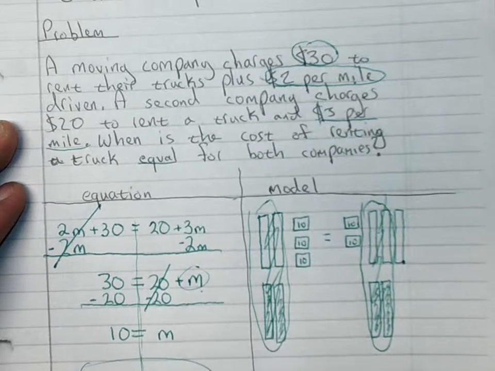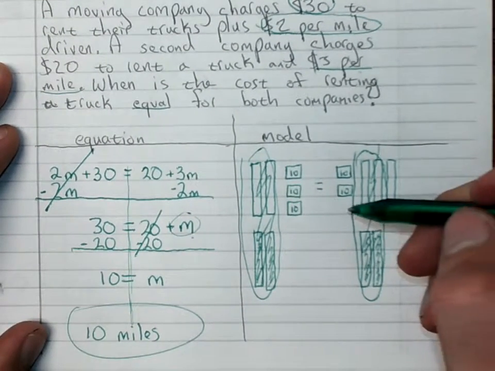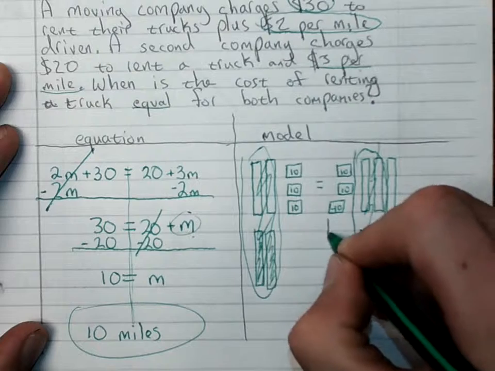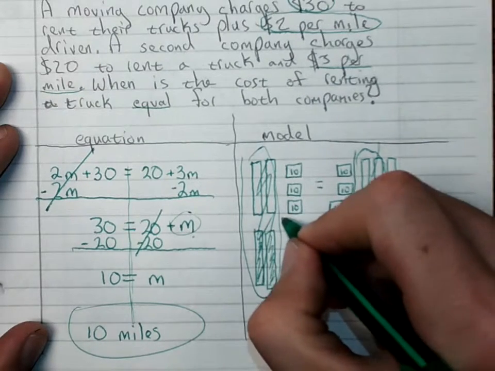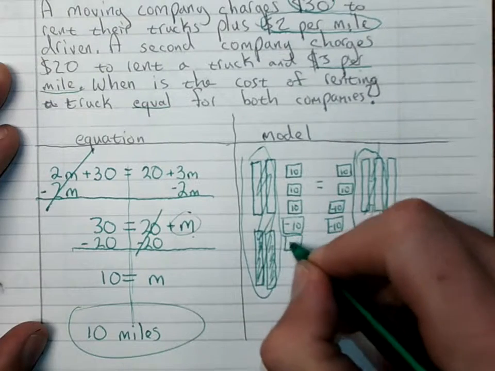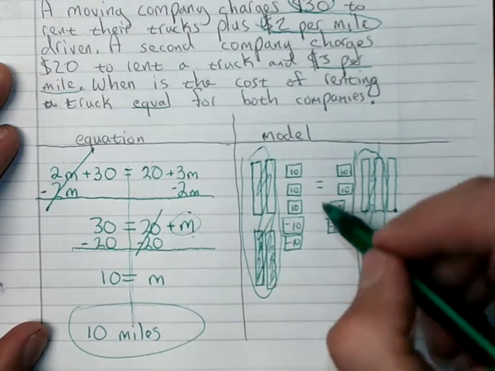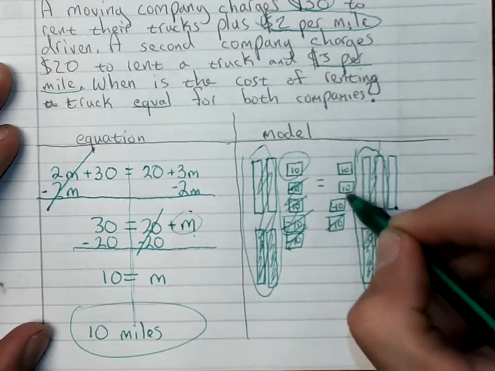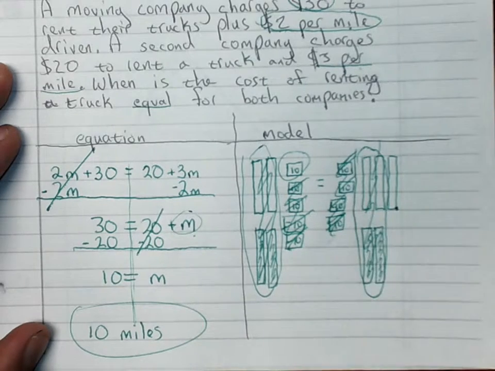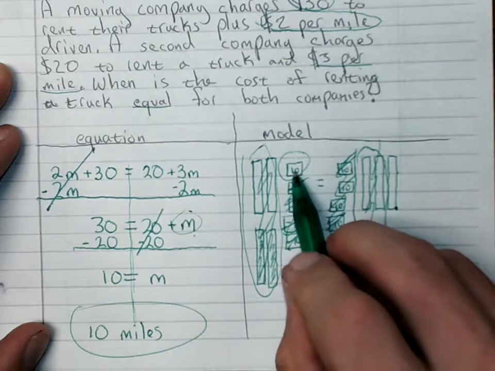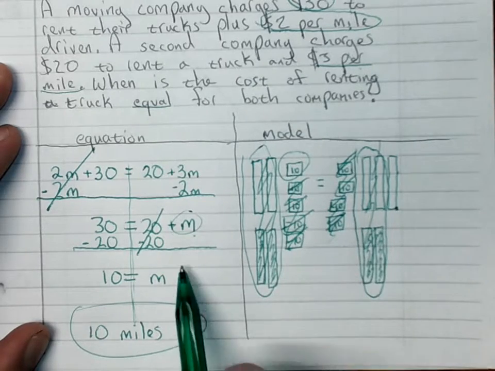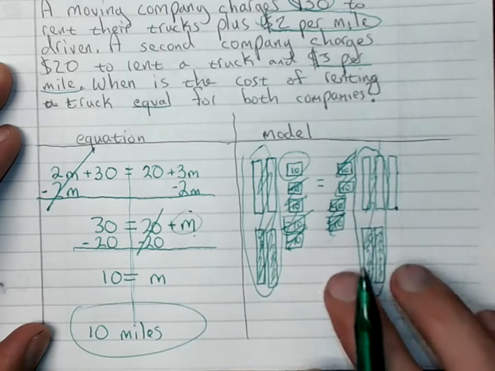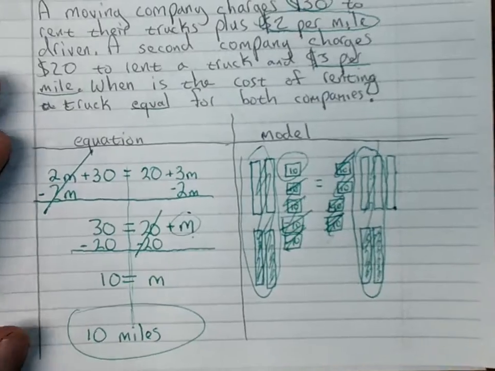But again, couldn't hurt to see that in the equation, or in the model, so I'm going to add a -10 square, 2 -10 squares to both sides. That shows me adding -20 to both sides. And then a +10 and a -10 will 0 pair. All that leaves is that one right there, because positive and negative will 0 pair. So 1 bar equals 10 units, and M equals 10. Here is where we're going to live, but this is a helpful gateway or helpful bridge to getting good at this.